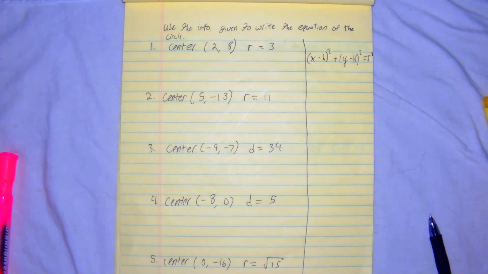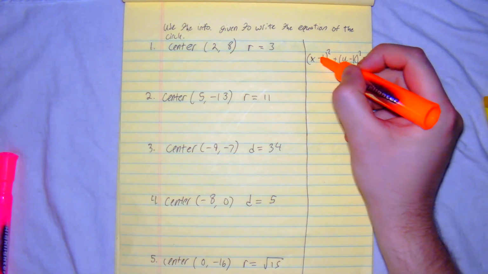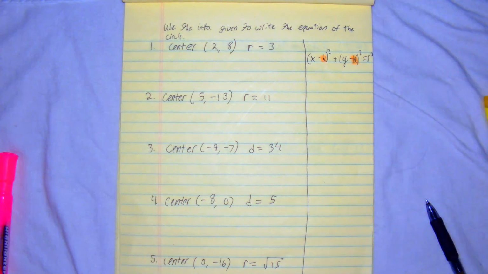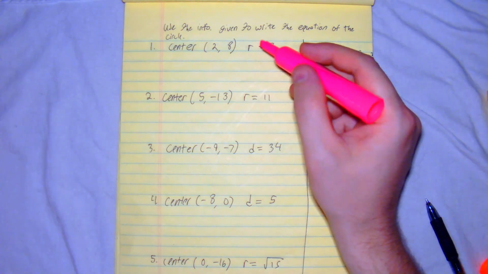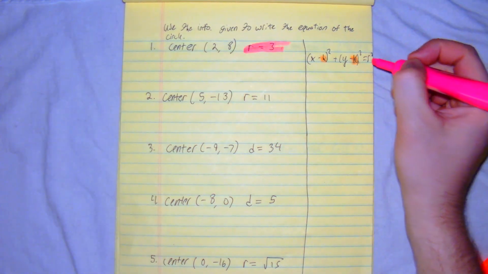So remember, the center is going to be h and k, and then we have the radius, which we plug in right there.